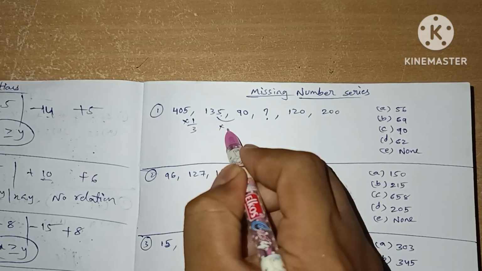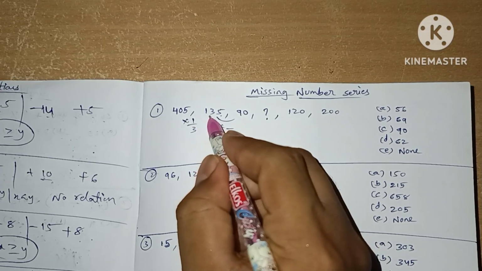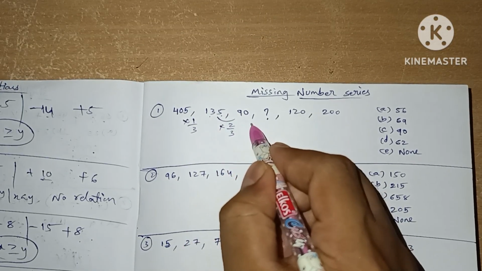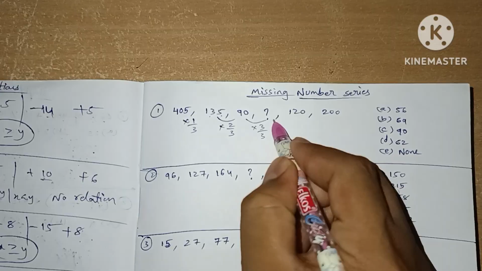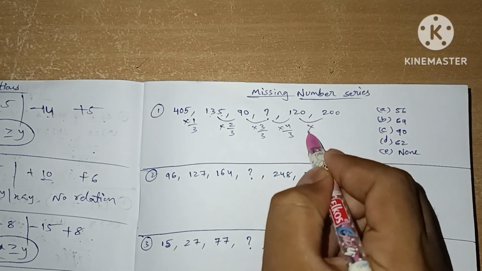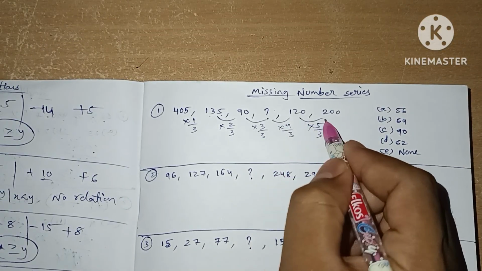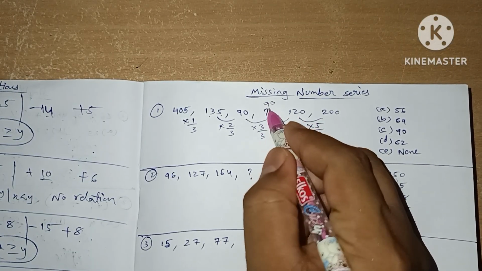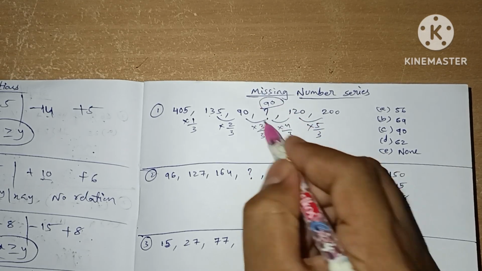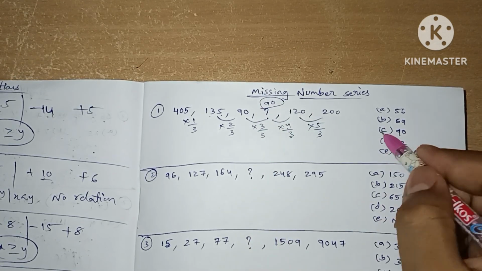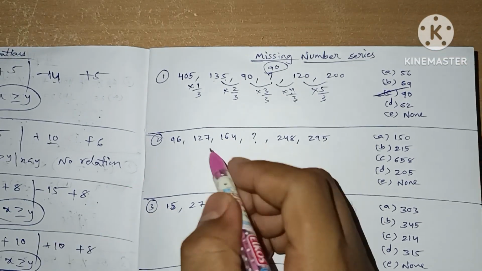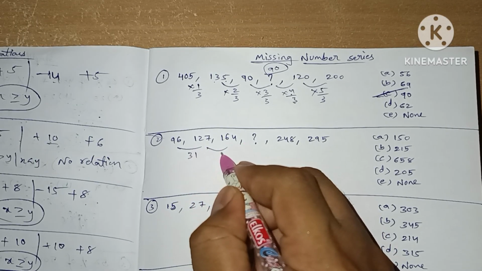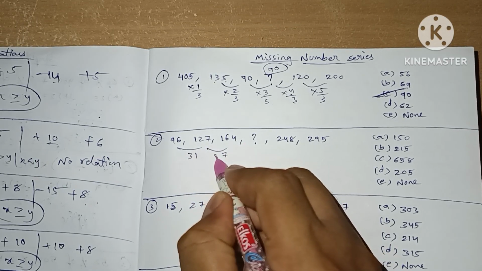Here it must be, first we divide by 3, 3, 4 times, and 5 times, times 2, so 2/3 times. So it must be times 3/3, it must be times 4/3, and it must be times 5/3. 40 times 5 is 200. Okay, it must be times 1. The answer for this one is 90. 3 times 40 is 120. So the answer is 90. Option C is our answer. Next, here what we see is 4 plus 27, which is 31. Here we see a difference of 7 and 37.